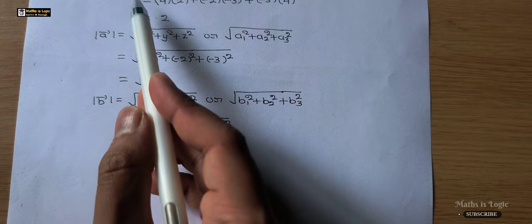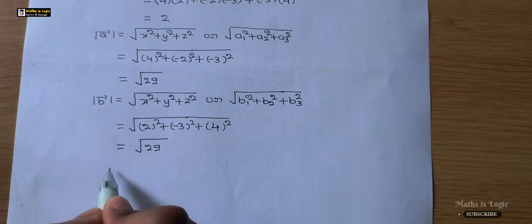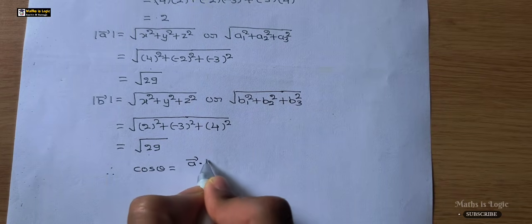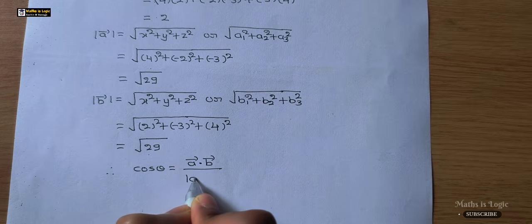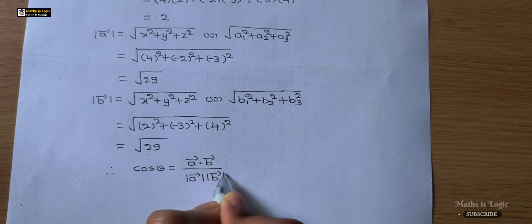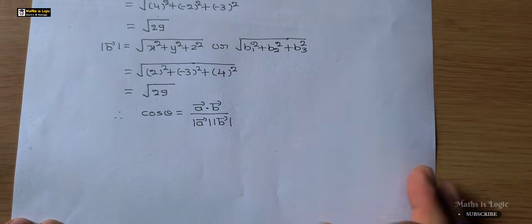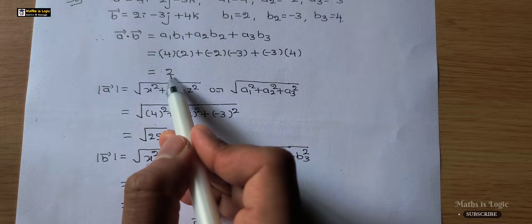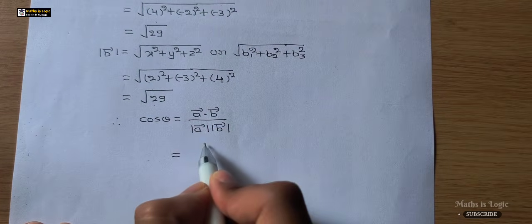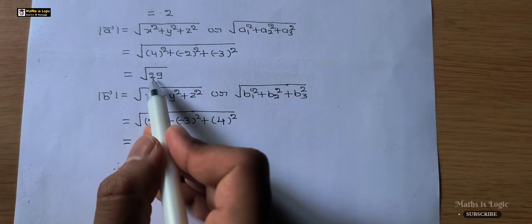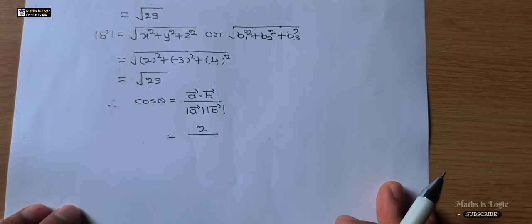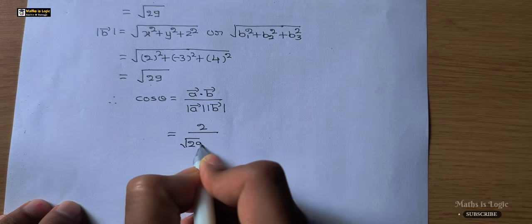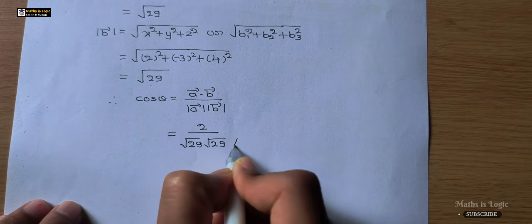After finding a vector dot b vector, magnitude of a and magnitude of b, write the formula. Cos theta is equal to a vector dot b vector divided by magnitude of a into magnitude of b. Now substitute. The value of a vector dot b vector is 2. So this is 2 divided by magnitude of a, root 29, magnitude of b also root 29. So this is root 29 into root 29. So this is the final answer.